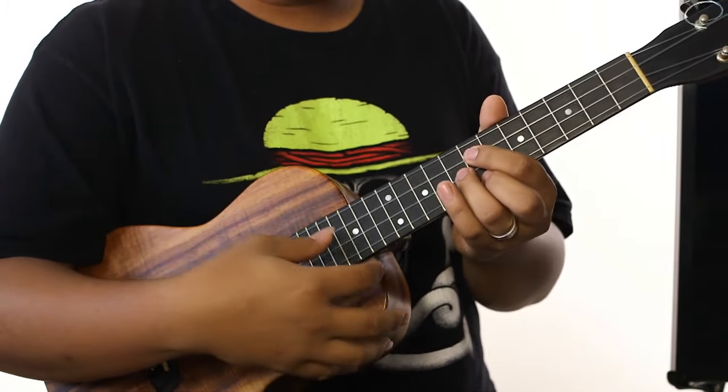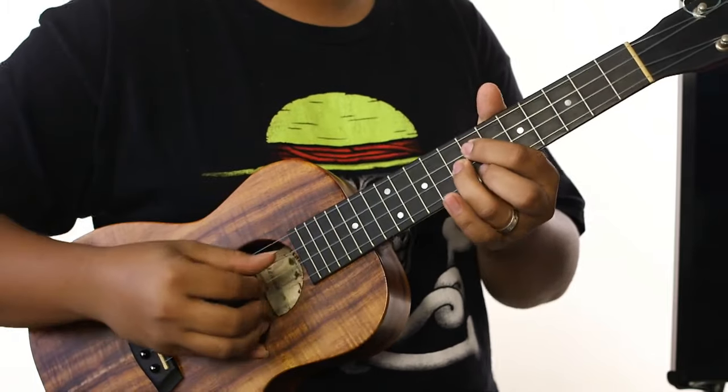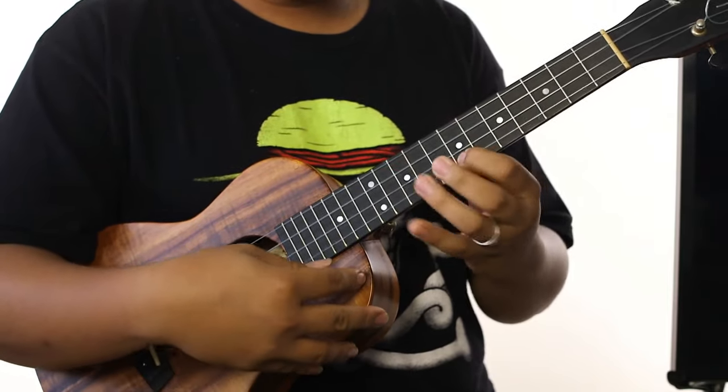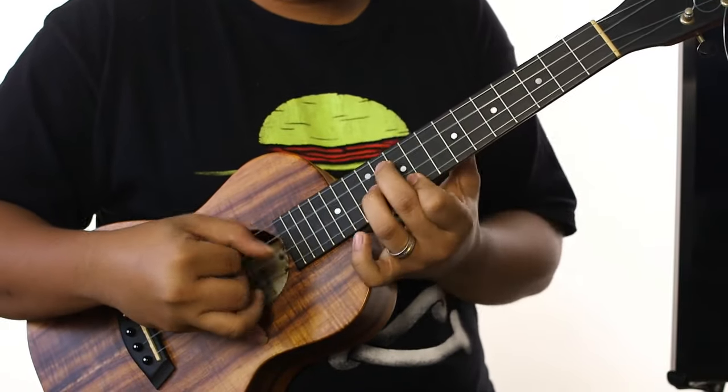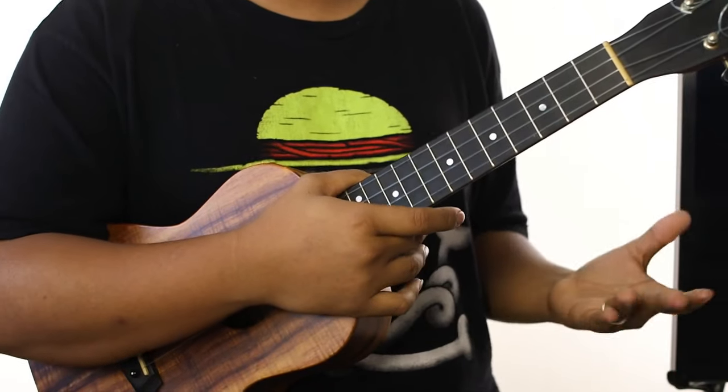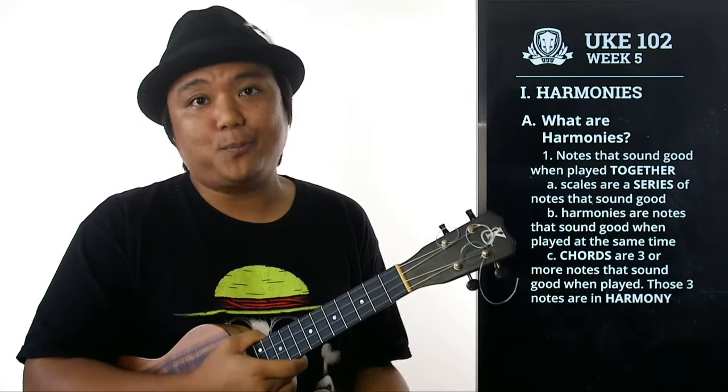So in harmony, they'll be singing like this, moving together. Okay, so that's what you can do if you know how to play harmonies.